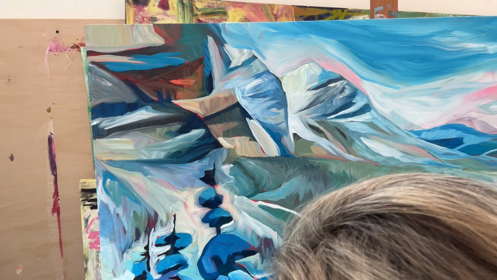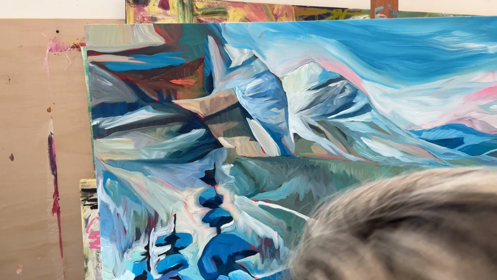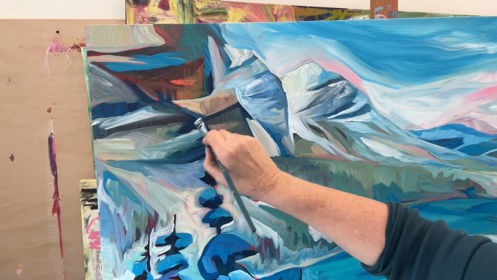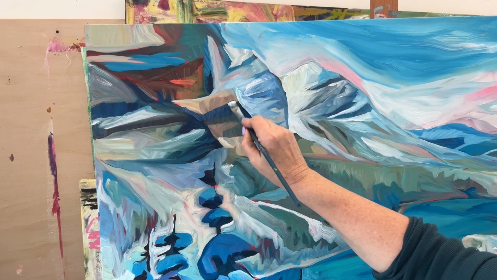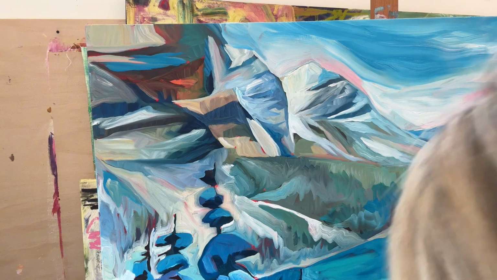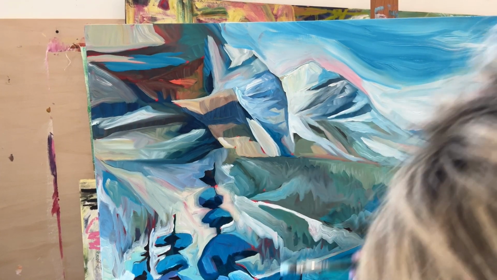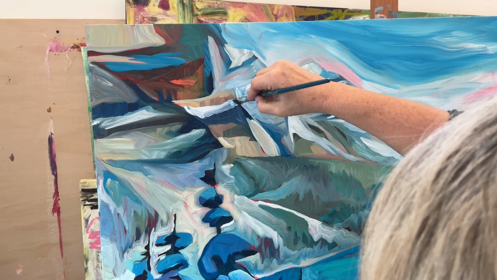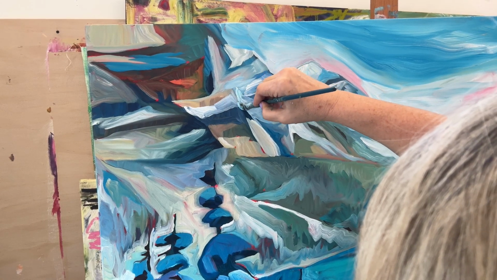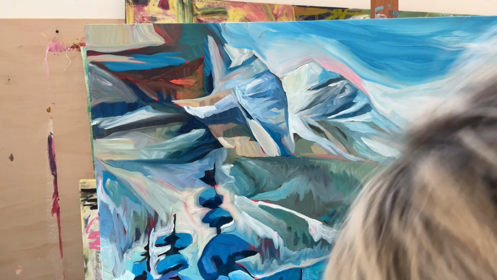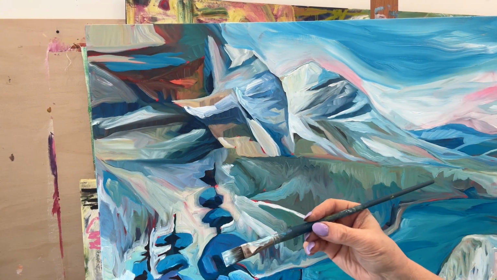So this peak here is a little closer, and it has more ridges that are showing. So let's... I'm still working with my 1/2 inch.